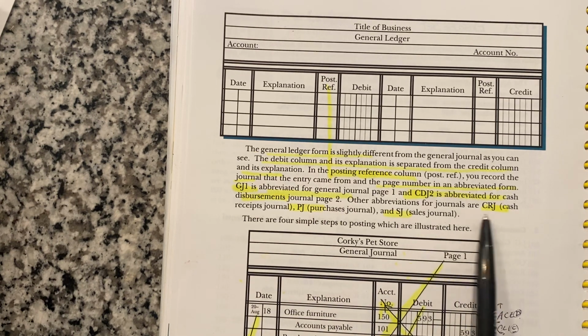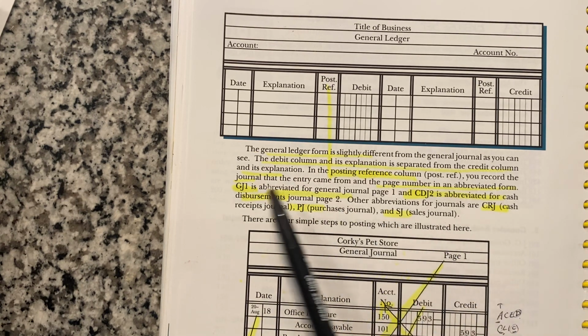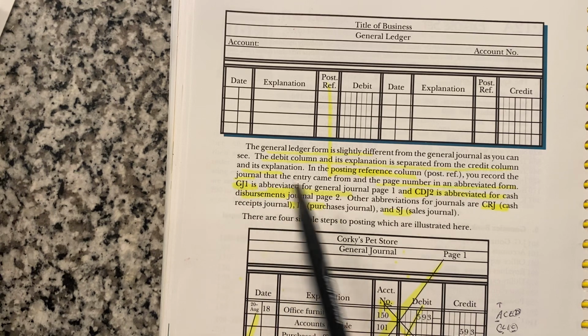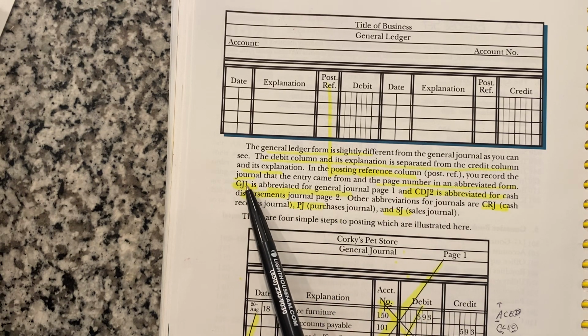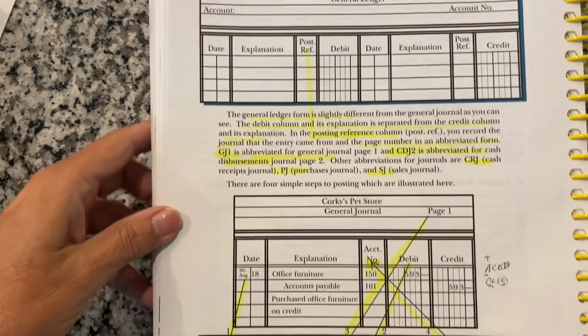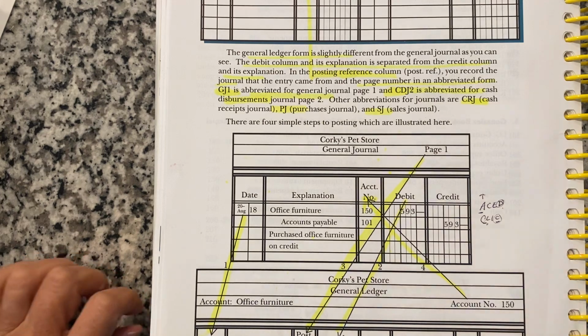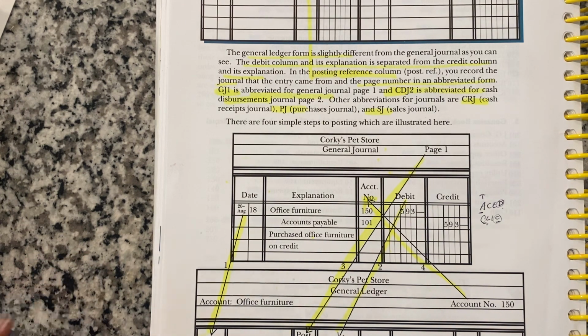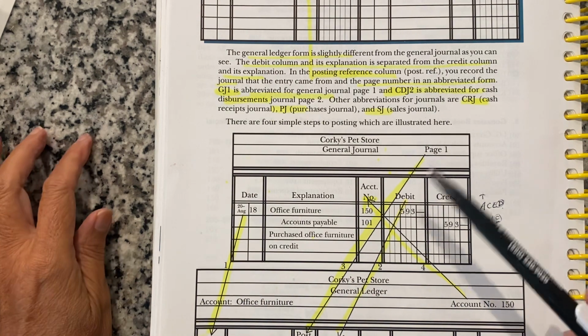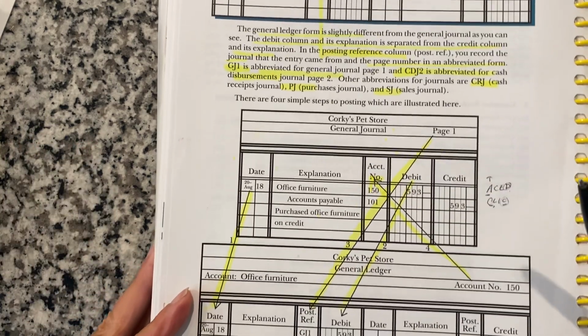Sales journal, but for this test and everything, we're just going to do the general journal. And then number 1 would be that page of the general journal. So let's see how we transfer this. To transfer this is pretty easy. So we just look here. This is our general journal, right?